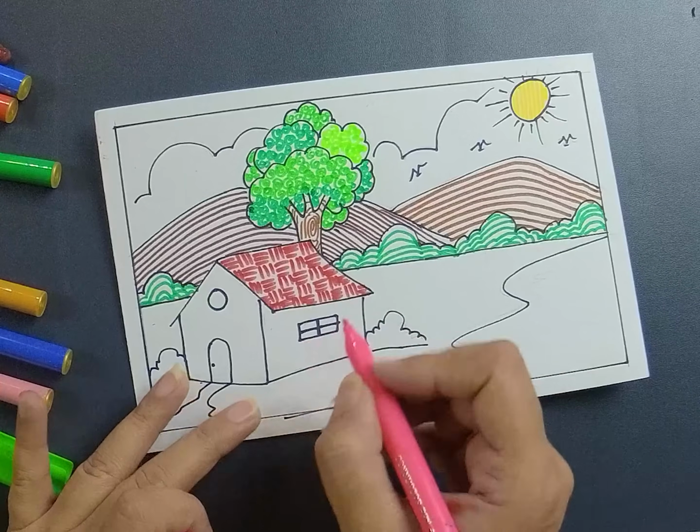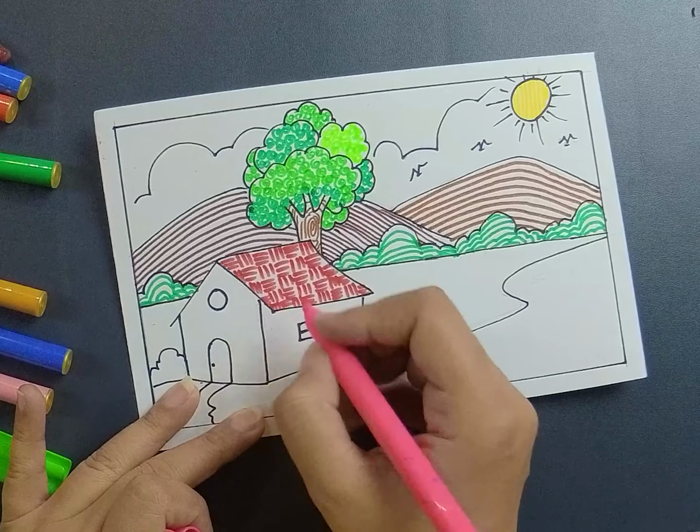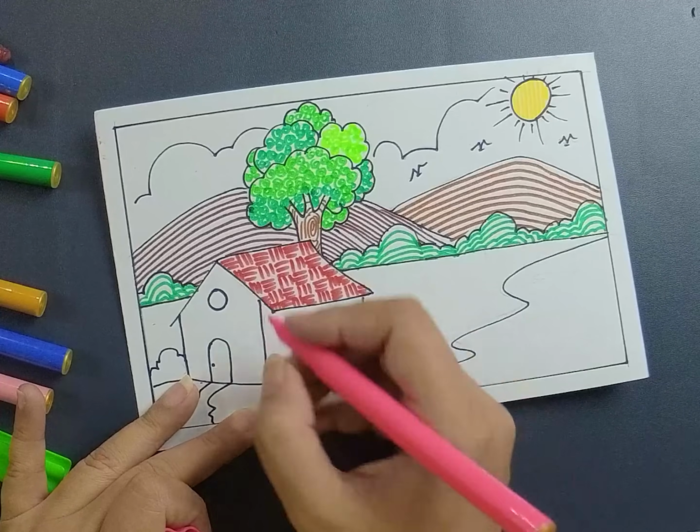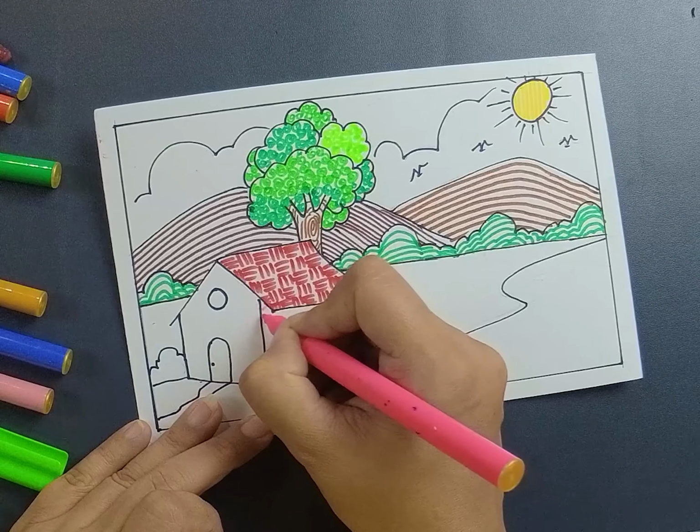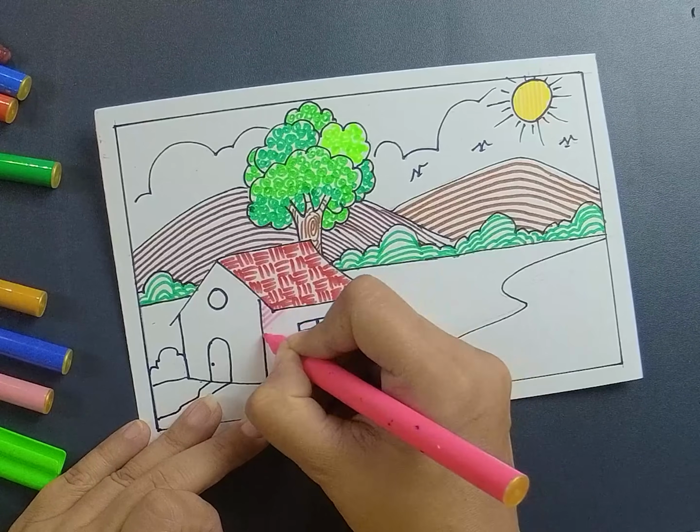Taking a pink color to make some slanting lines. So we'll make some slanting lines here.